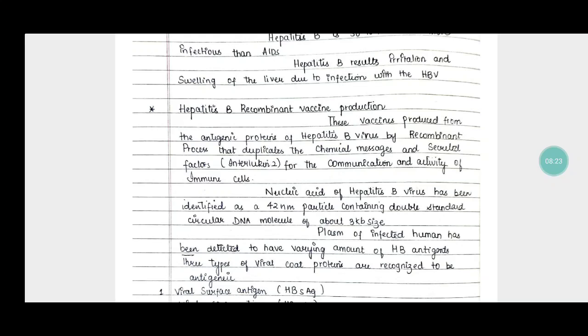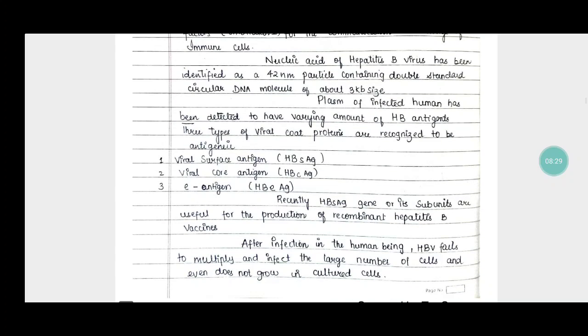There are 3 types of viral coded proteins that are recognized as antigens. Number 1, viral surface antigen, that is HBS. S indicates surface. Viral core antigen, that is HBC.